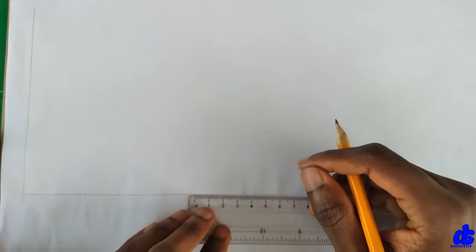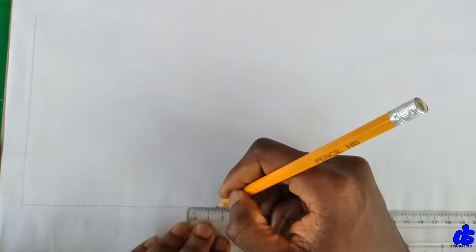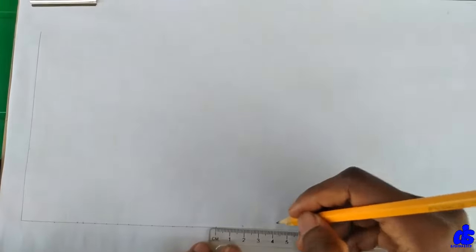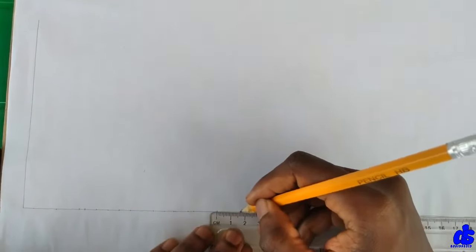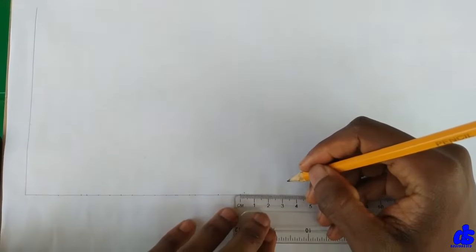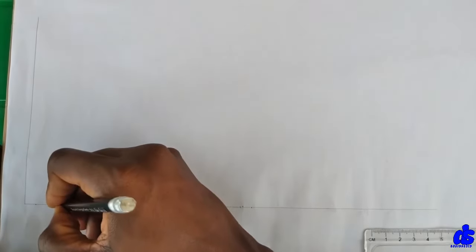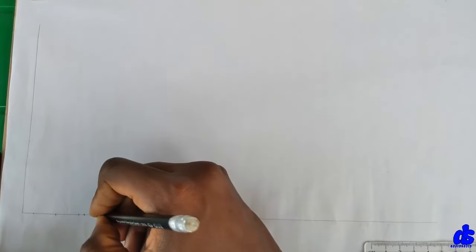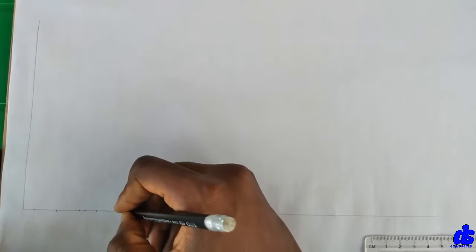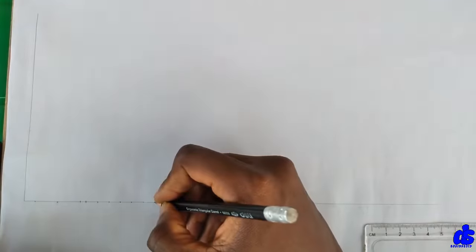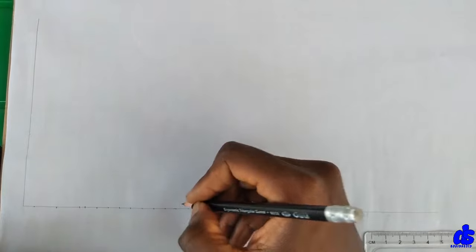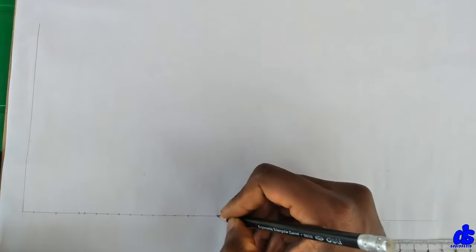Then 16, 16, and 8. So 16, 16, and another 8. 8 here. Alright. I'm going to take it out a bit so you can see the markings well. This exercise is mainly to test your line work and how you can identify the various types of lines.